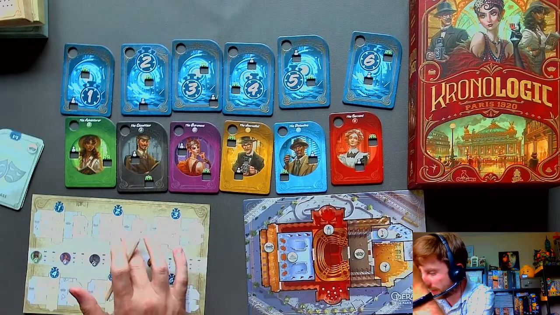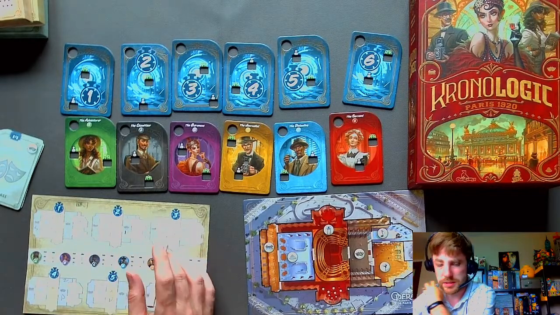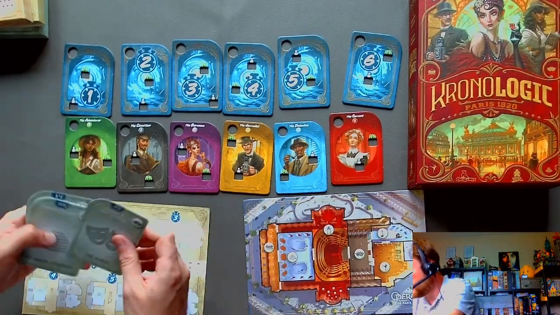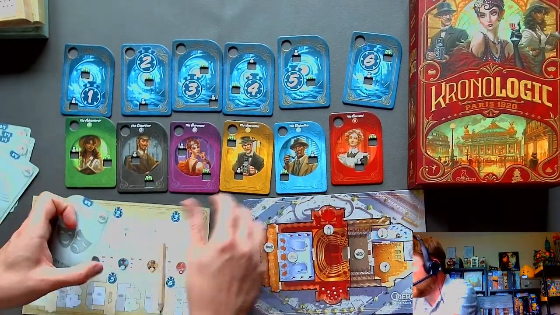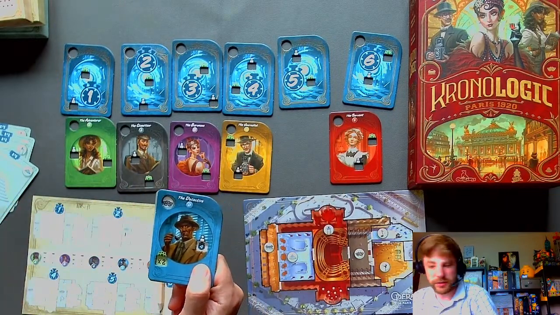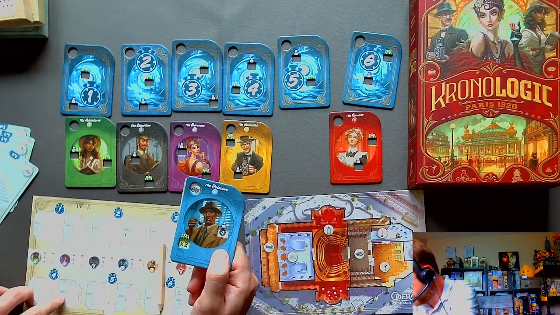So we went there 3 times. Is that right? 3 times he went to that area? Let's see. I feel like maybe our logic may be wrong on this one. Did he go there 3 times? He went there 2 times. And he went there on turn 4. Well, we know he's there on turn 4.